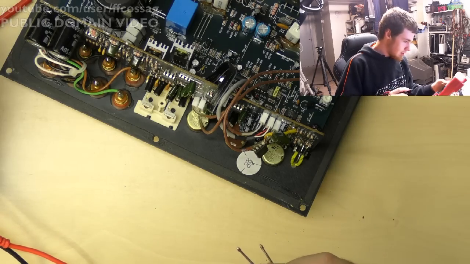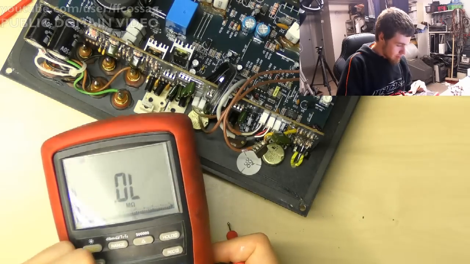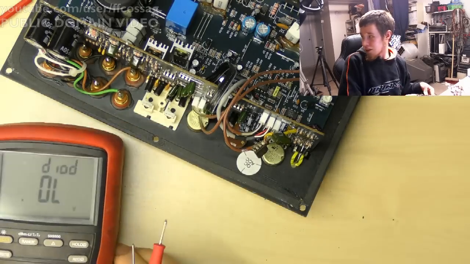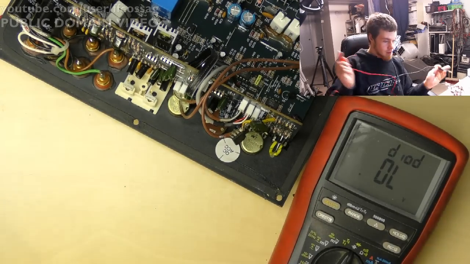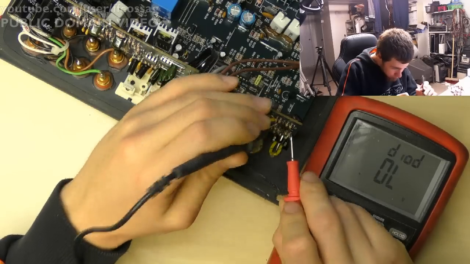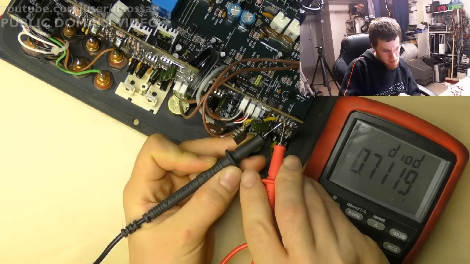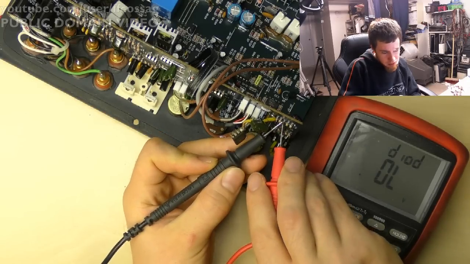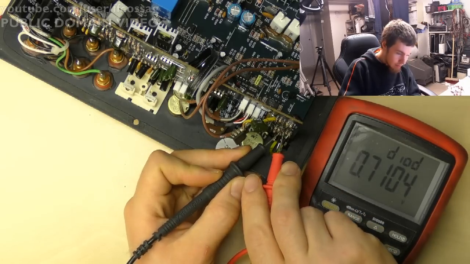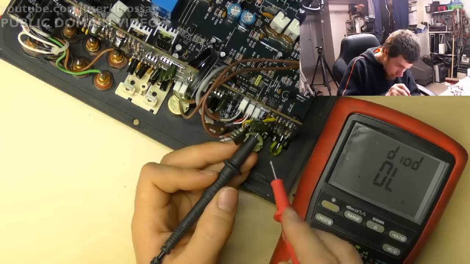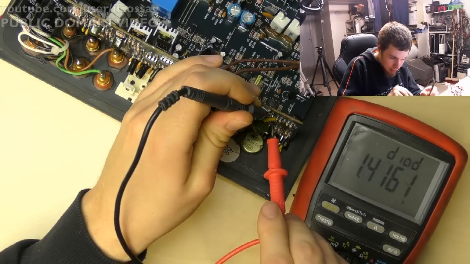So we are checking a diode, so we want to go to diode, check like so. That's visible. And this is one Zener. That looks decent. 0.7 volts one way is a bit higher than they tend to be. That one's the same, and we've got a diode here. That seems fine. Yeah, that's fine.